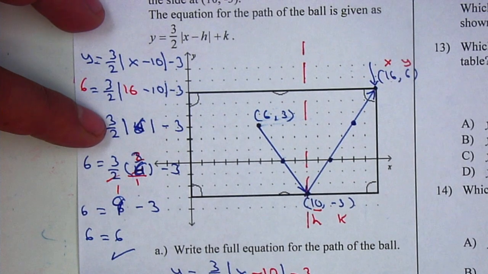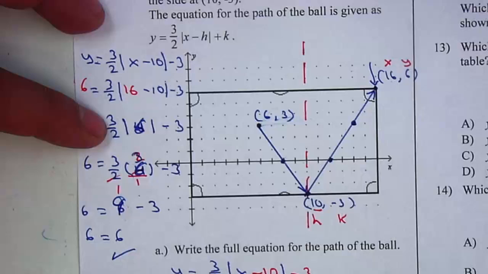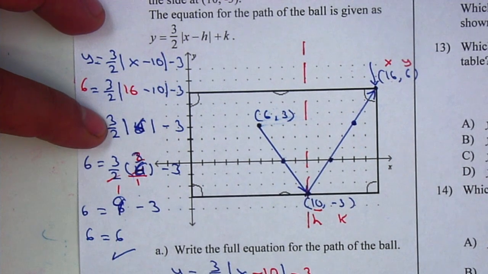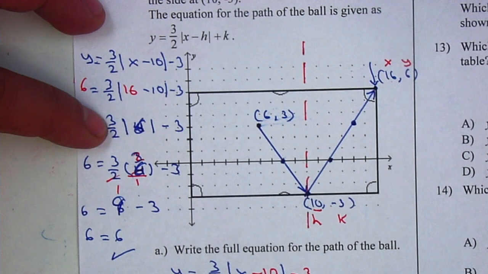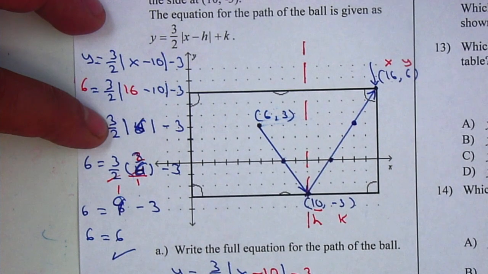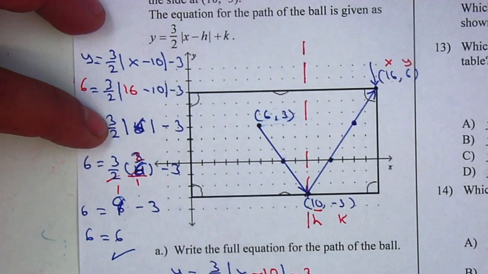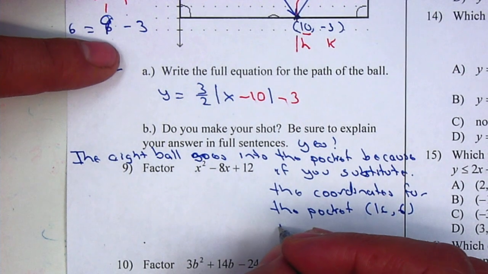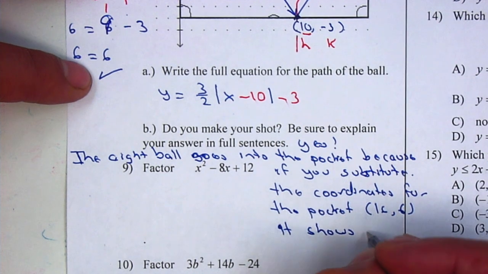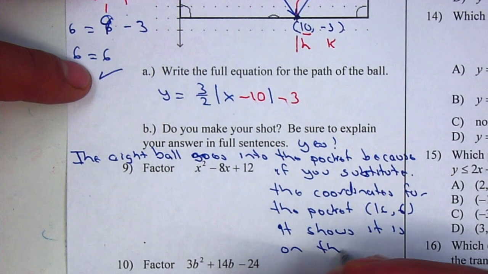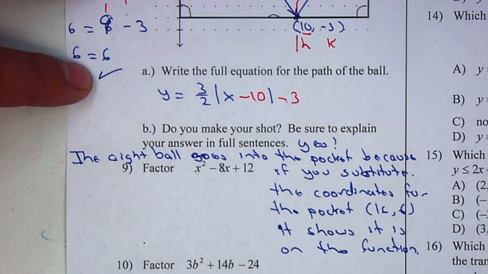The 8 ball goes into the pocket, because if you plug in or substitute the coordinates for the pocket, 6 and 6, it shows it is on the function. So give me a full explanation, please.